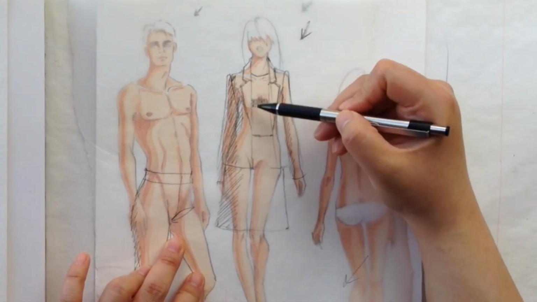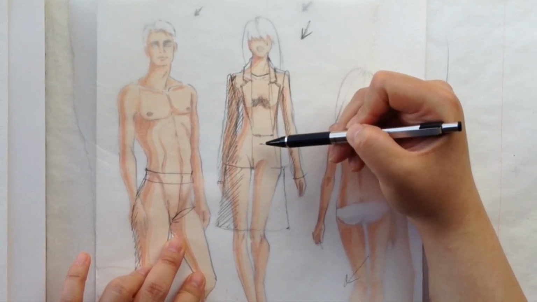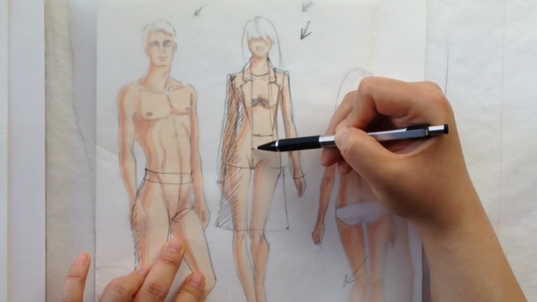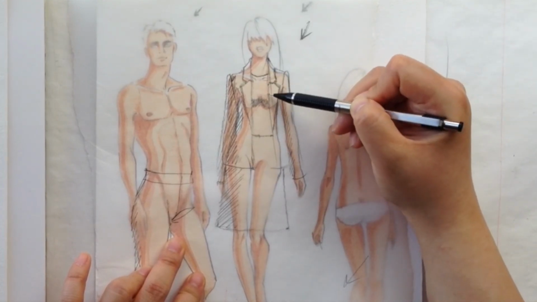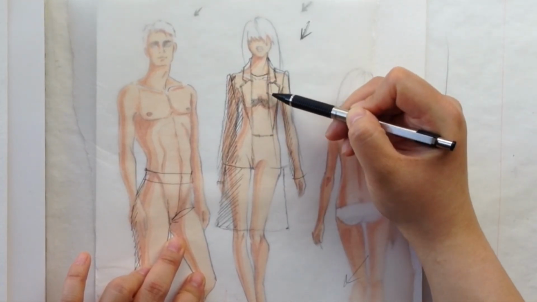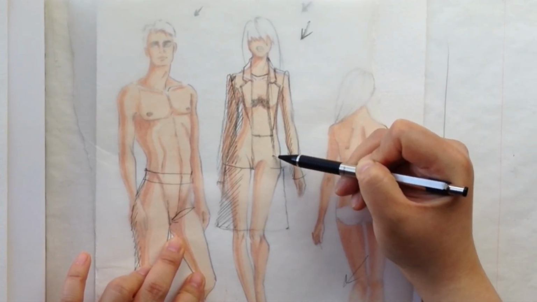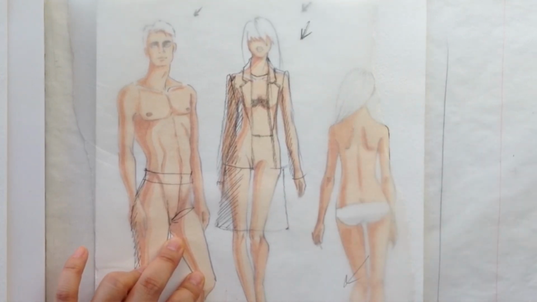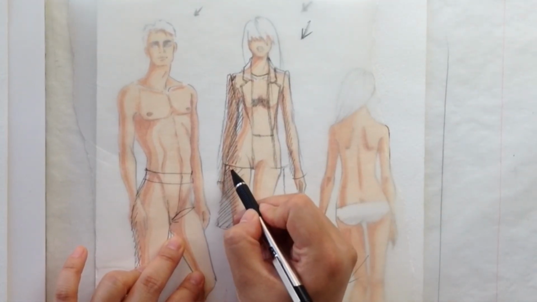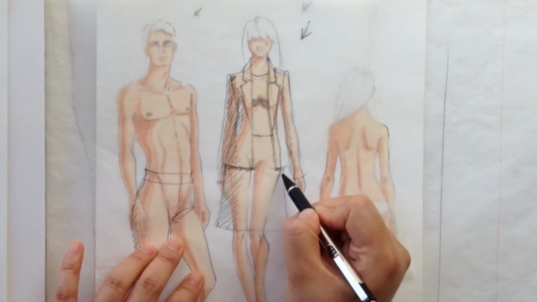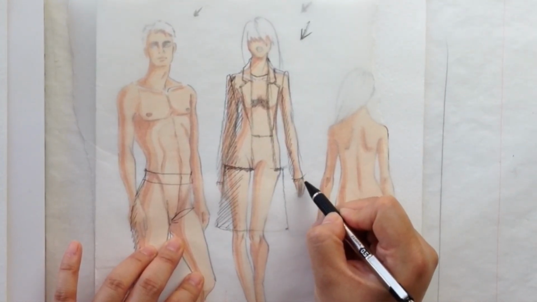You're also going to get a shadow from the jacket sitting on top of the clothes on the inside, and this one is a little bit bigger. You're going to get shadows from the jacket hem. Again, these shadows are small because the jacket is close to the body.